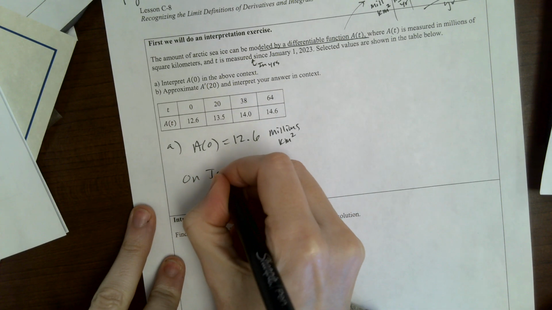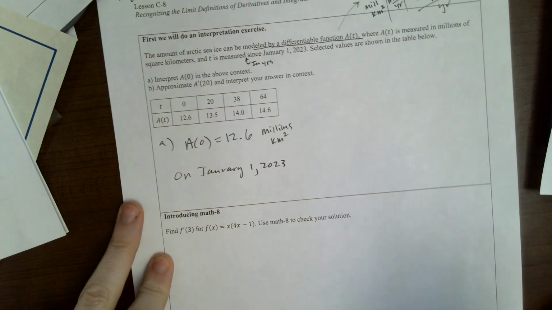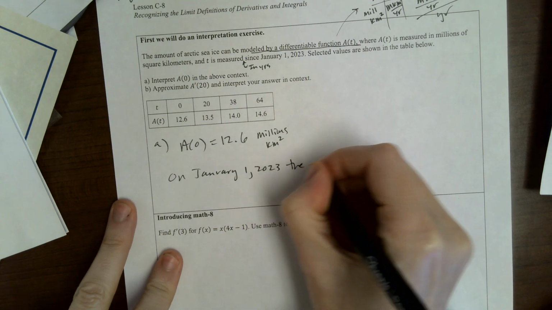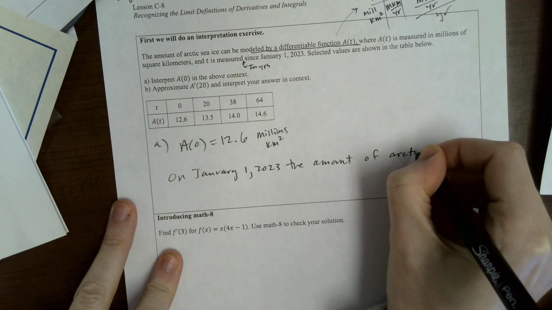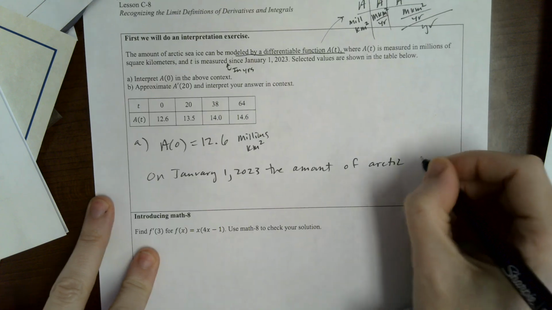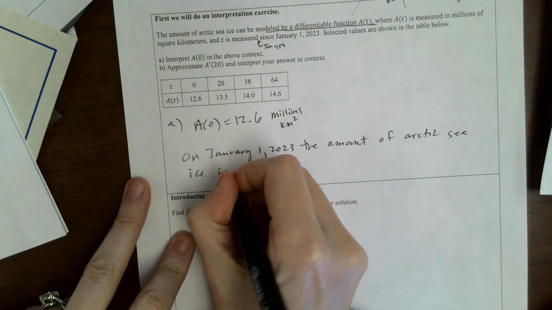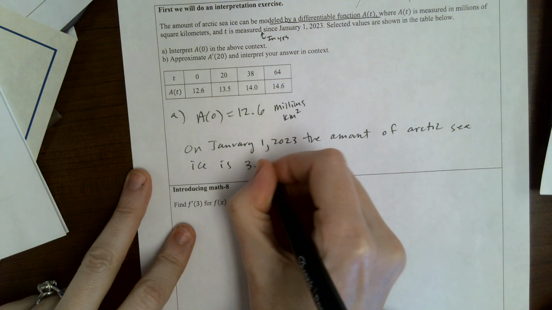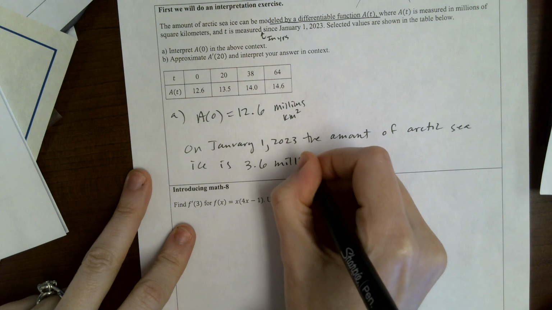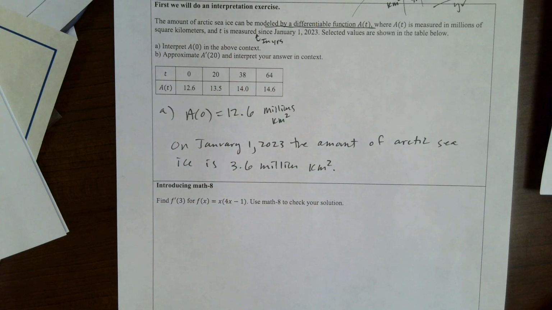On January 1st, 2023, the amount of Arctic sea ice is 12.6 million kilometers squared.